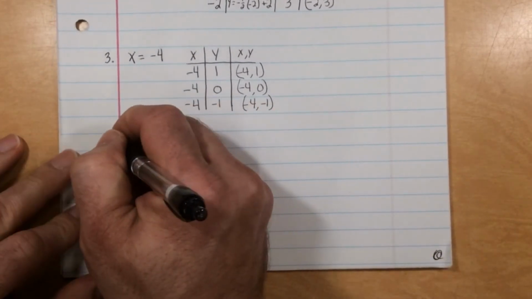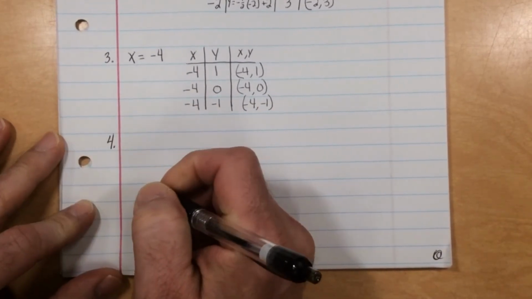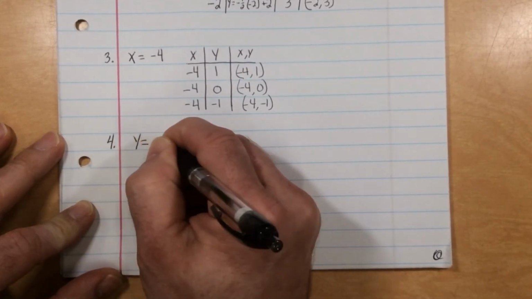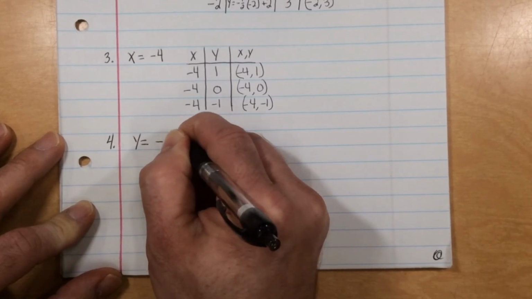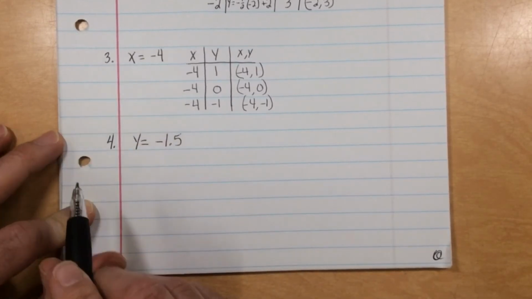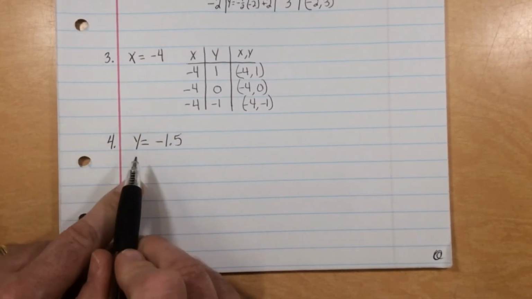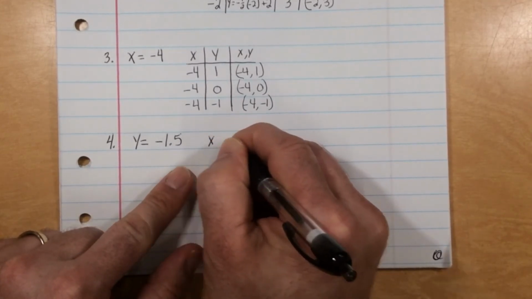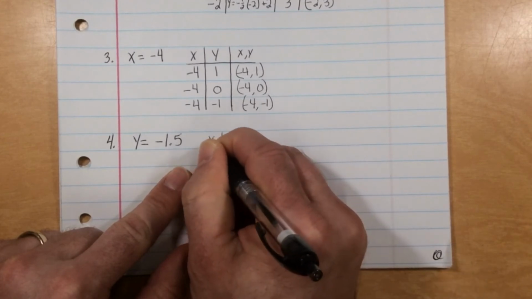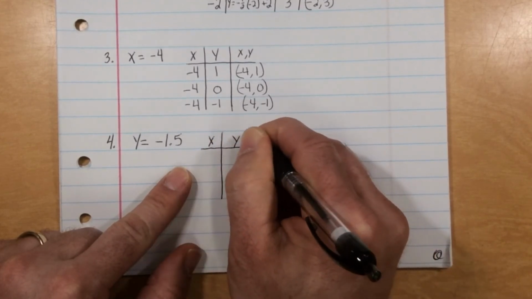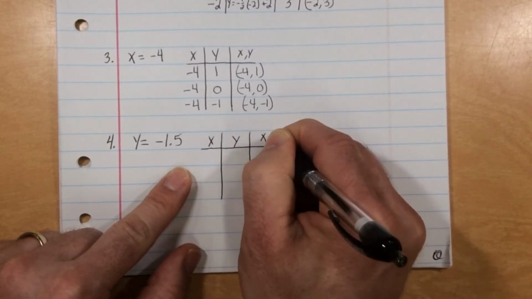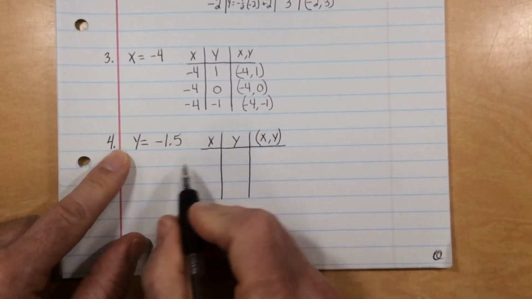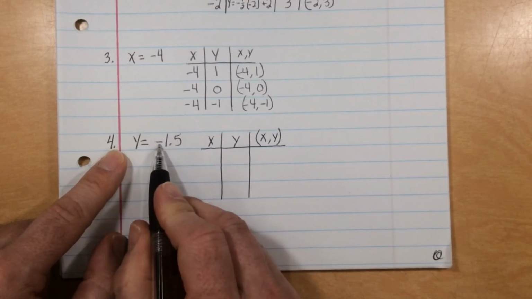Finally, number 4, on your own, y equals negative 1.5. And that's a lot like this one, where x equals negative 4. Here, y equals negative 1.5. Doesn't matter what x is. So we'll have our x, y, and y always equals negative 1.5.